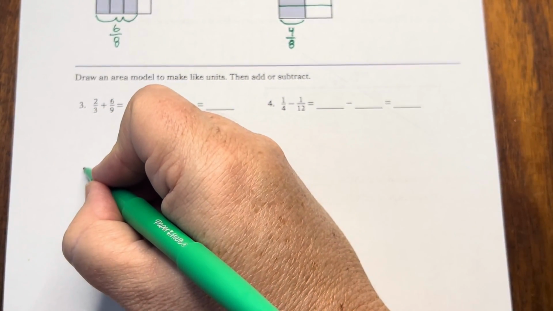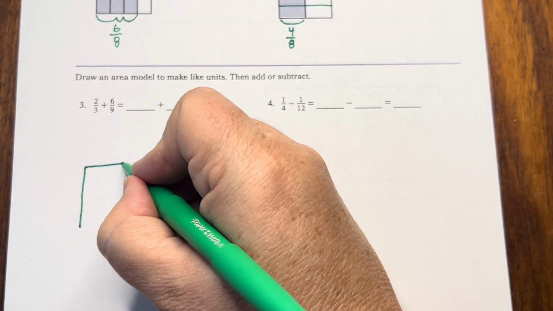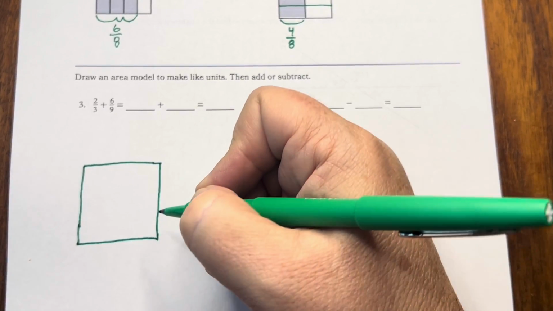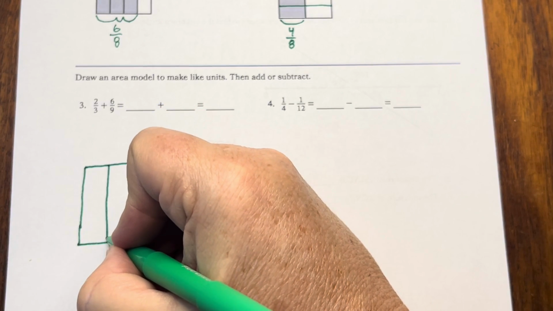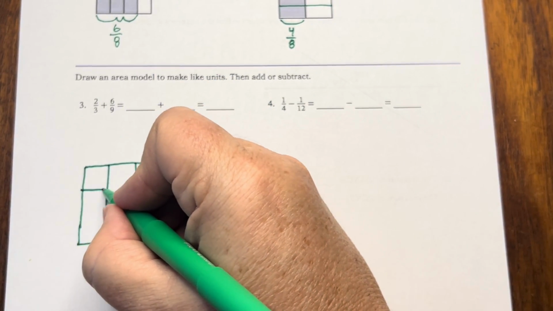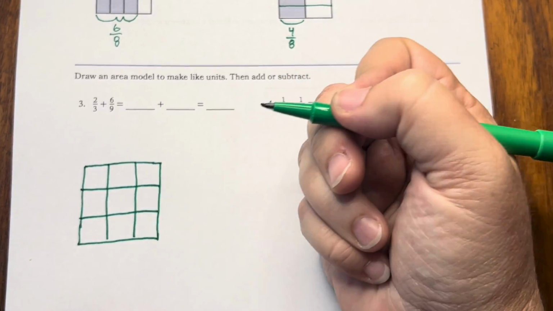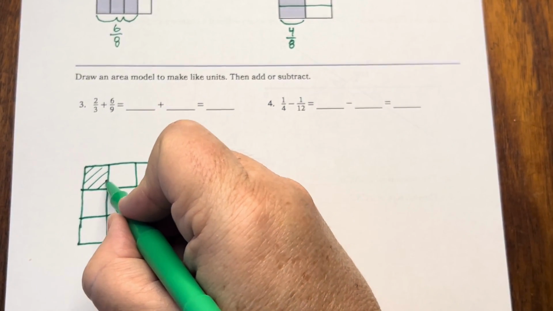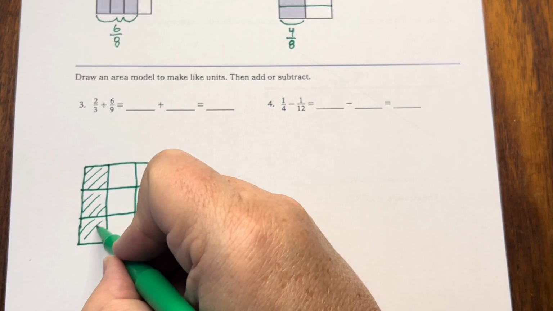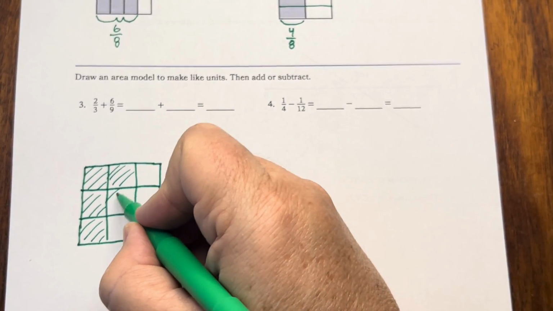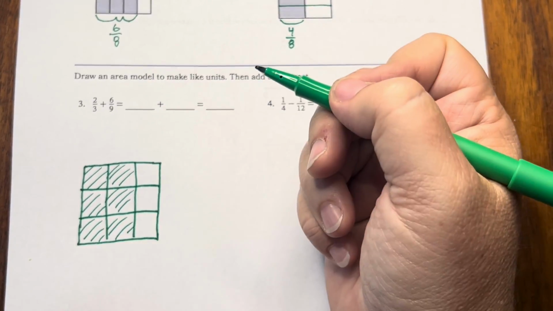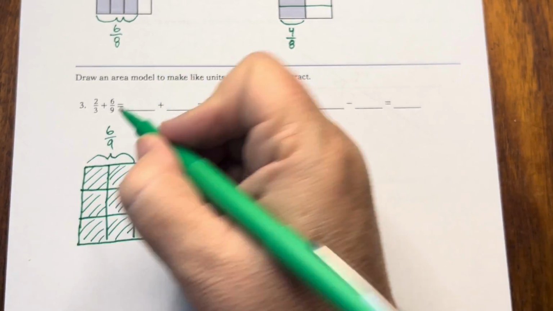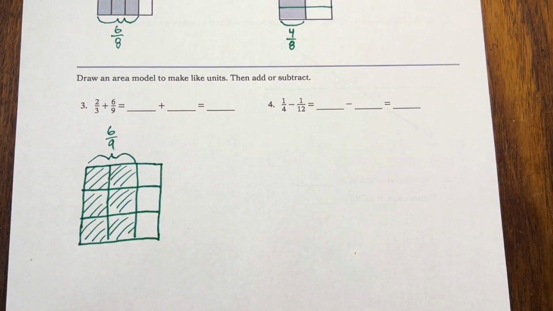So let's go ahead and show a picture of what our ninths would look like. So drawing my rectangle, showing my ninths, having shaded in 6/9, 4, 5, 6/9, and then I'm going to go ahead and label it. So this is showing 6/9.